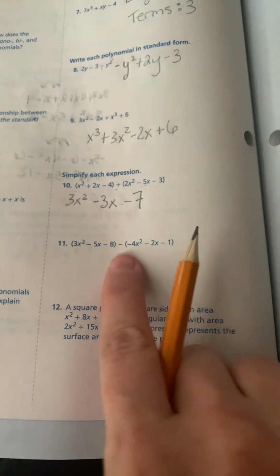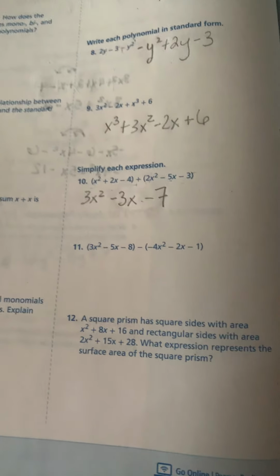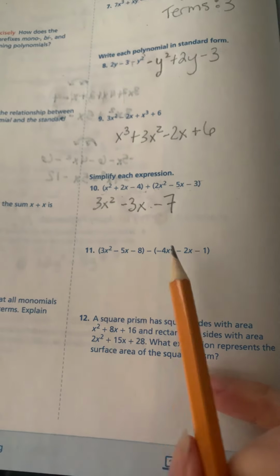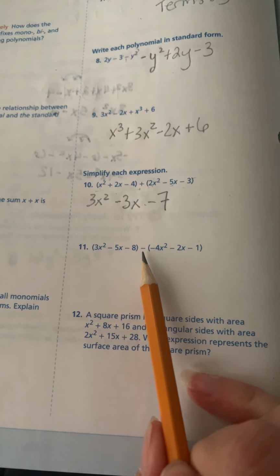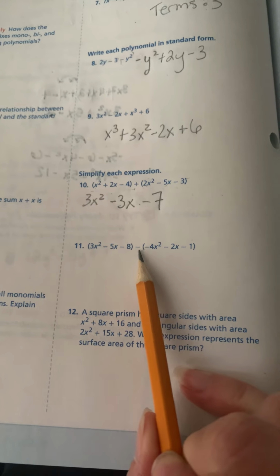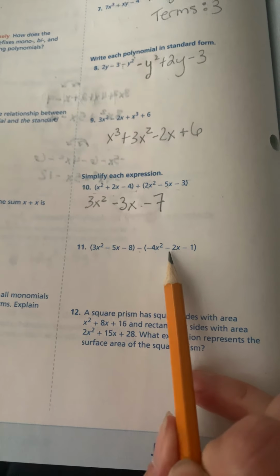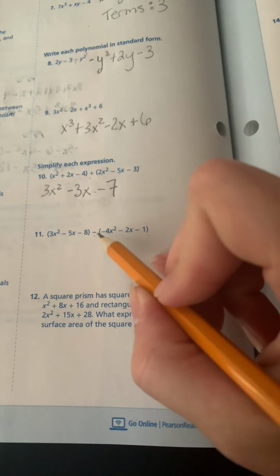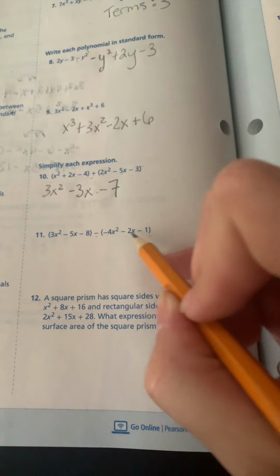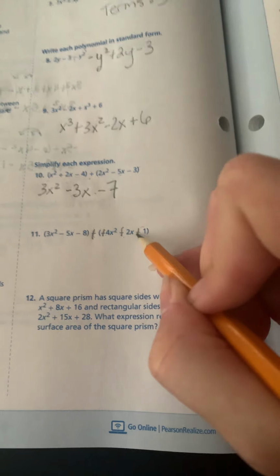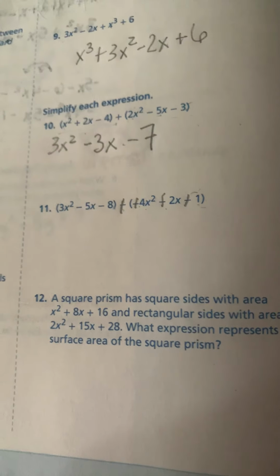The next example is subtraction though, so that's a little bit different. When we have subtraction, it's like you're taking a negative 1 and multiplying each of these by that. So they made this negative, and then each of these are negative. So really, they're all going to just turn into positive.